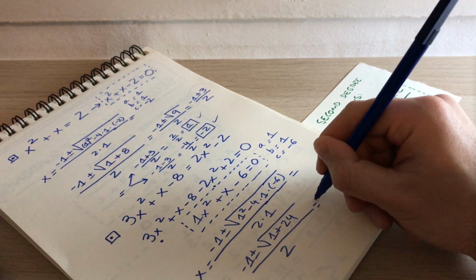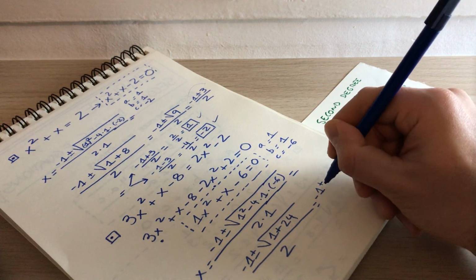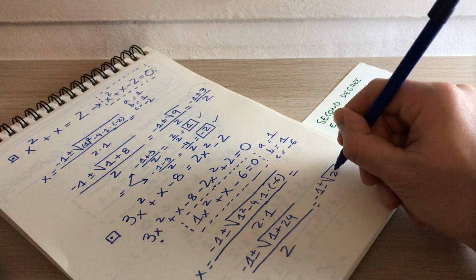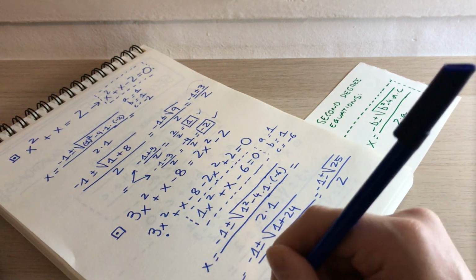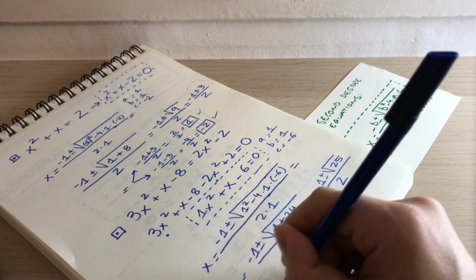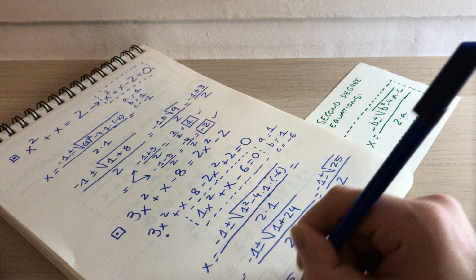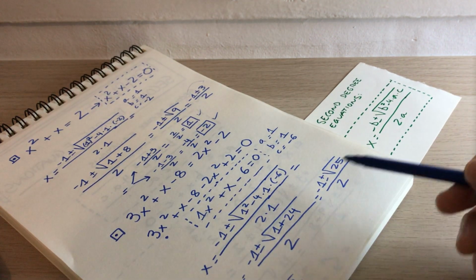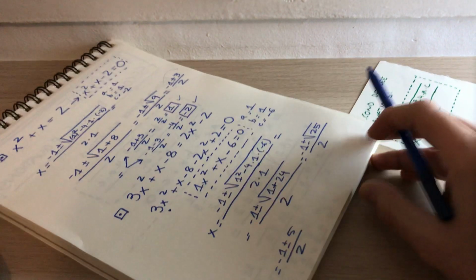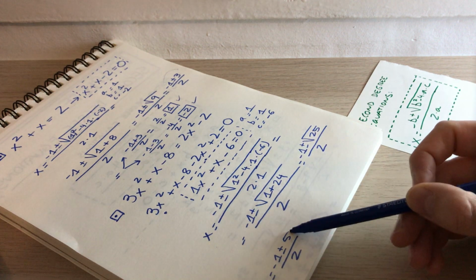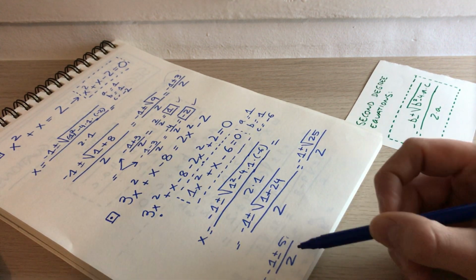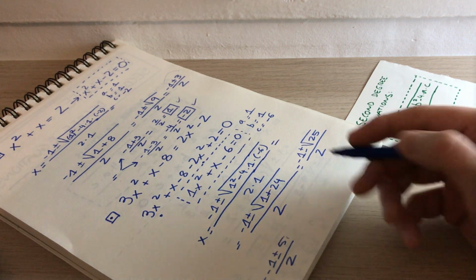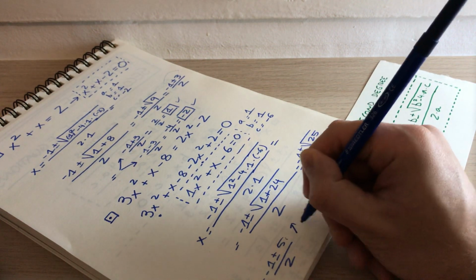Perfect, so now minus 1, and then this is 1 plus 24, which is 25. Okay, minus 1, and then we're going to stop here. Okay, so square root of 25 is 5. Okay, and now here we have done everything. So now is when we're going to do both ways.